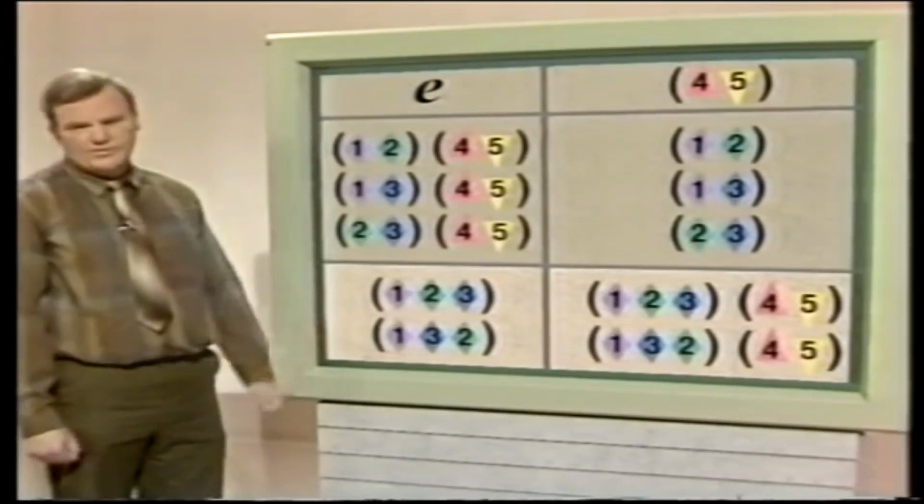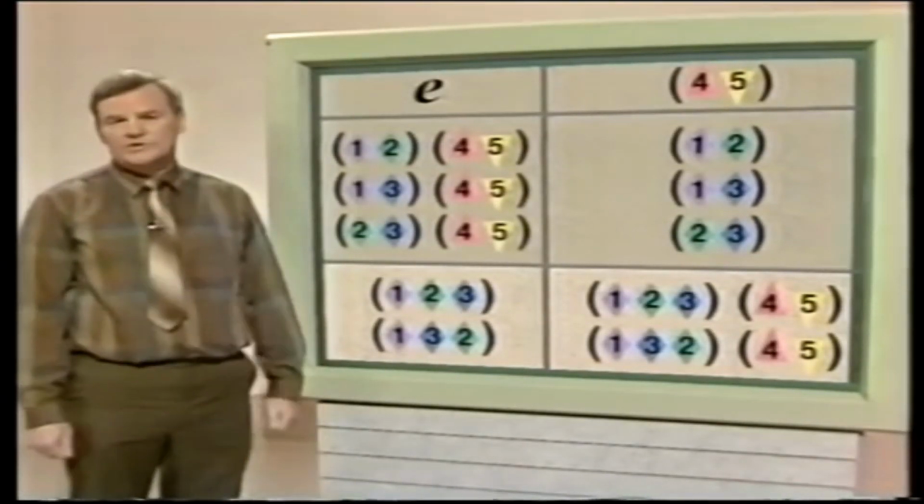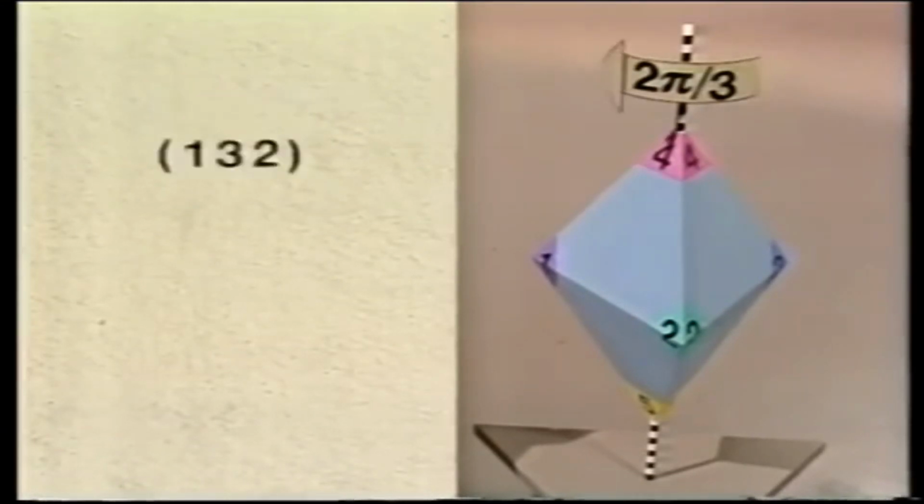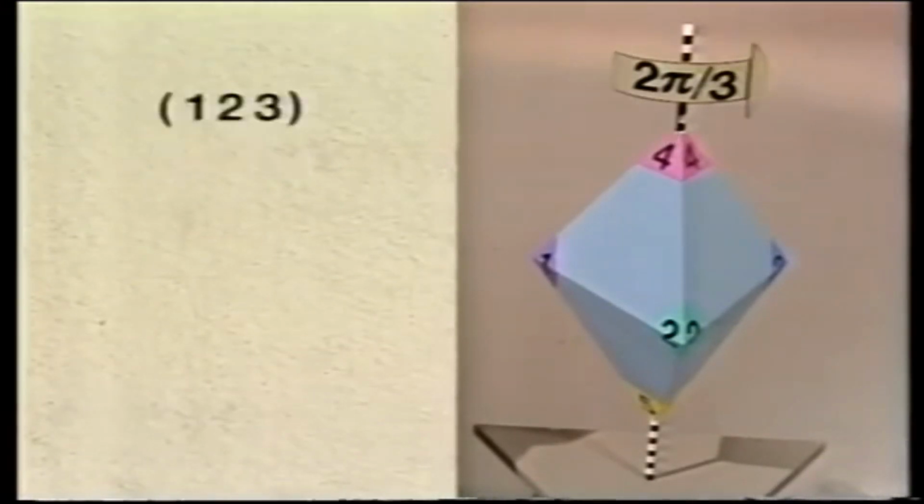Next, let's consider the two 3 cycles. Are they conjugate to each other? Both represent rotations about the vertical axis through 2 pi by 3. 1, 2, 3 this way, and 1, 3, 2 the opposite way. So both rotations fix the vertical axis. Now every symmetry K maps the vertical axis to itself. Therefore any conjugate of this rotation fixes the vertical axis. So the only possible conjugates are itself and the other rotation about the vertical axis.